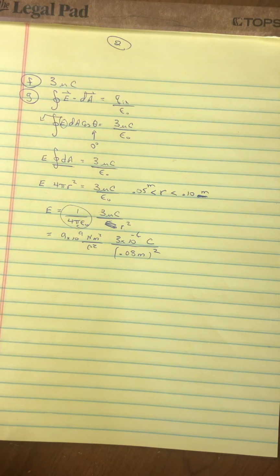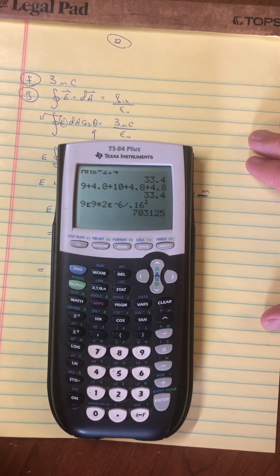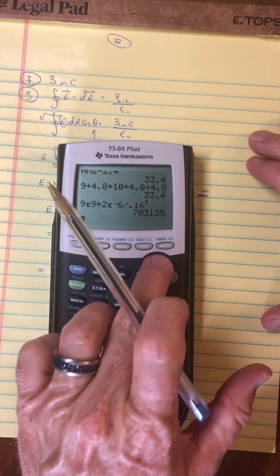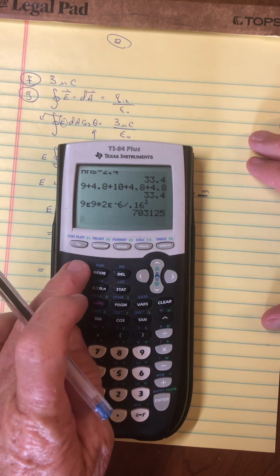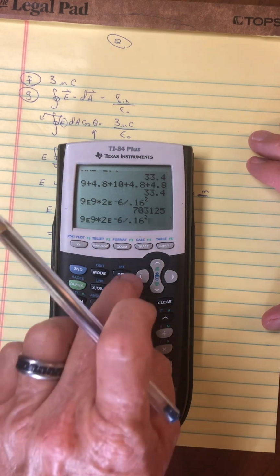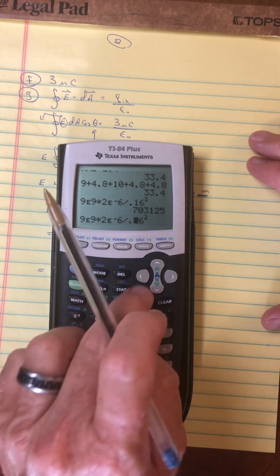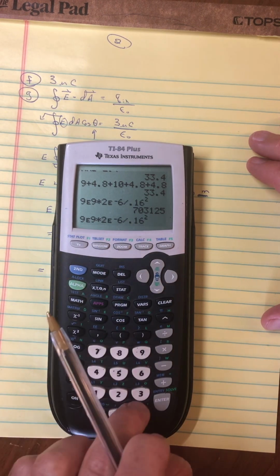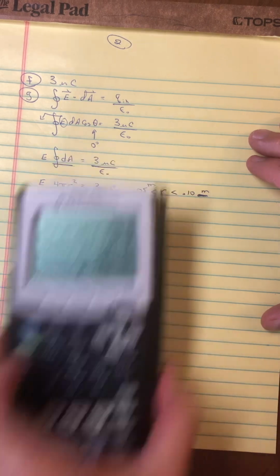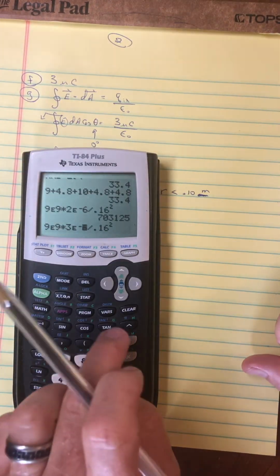Yeah. And so now I can actually do a calculation. And it looks a lot like the last one. So maybe to save a little bit of time, I'll just hit re-enter. Because there's Coulomb's constant, and instead of having a 2, I have a 3 times 10 to the minus 6th.